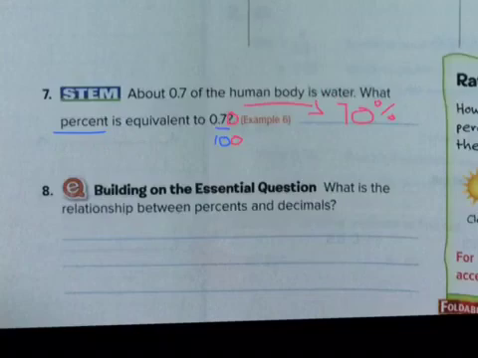Okay? What is the relationship between percents and decimals? They're both part of a whole. Okay, and they're all part of 100. 100%, they're all part of a whole.